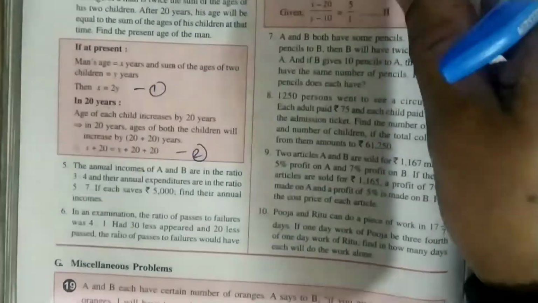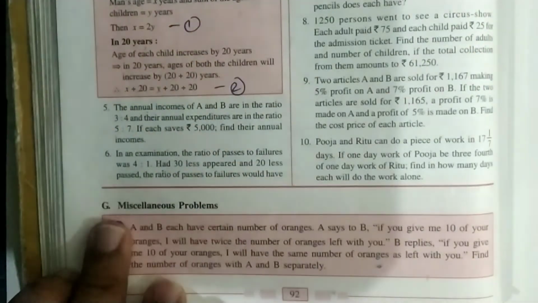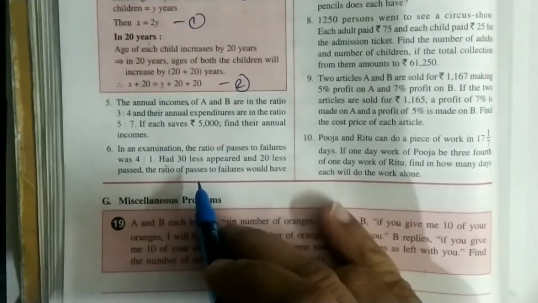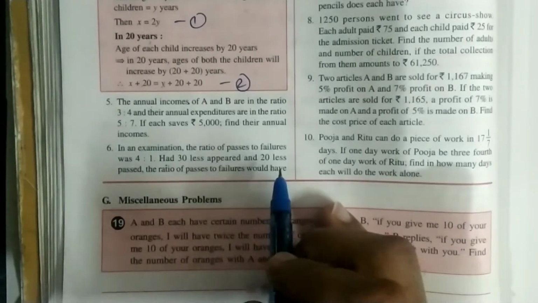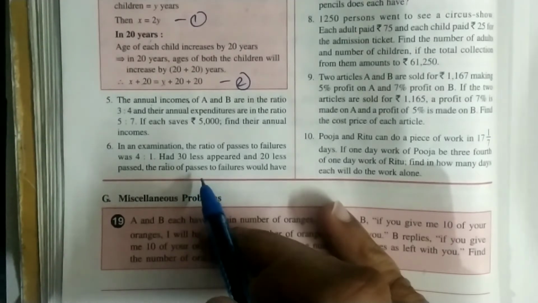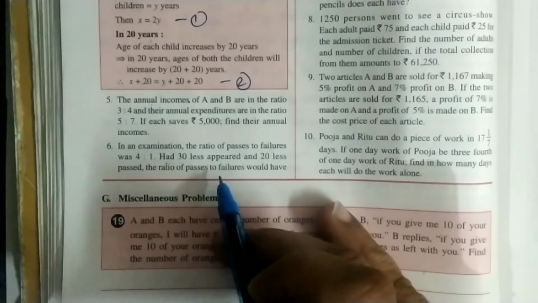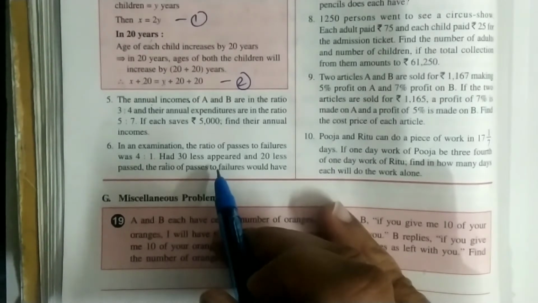Find the number of students who appeared for the examination. They are saying if the total appeared students were 30 less and total passed students were 20 less, then the ratio is 5:1, and we have to find the number of students who appeared, who passed, and who failed.